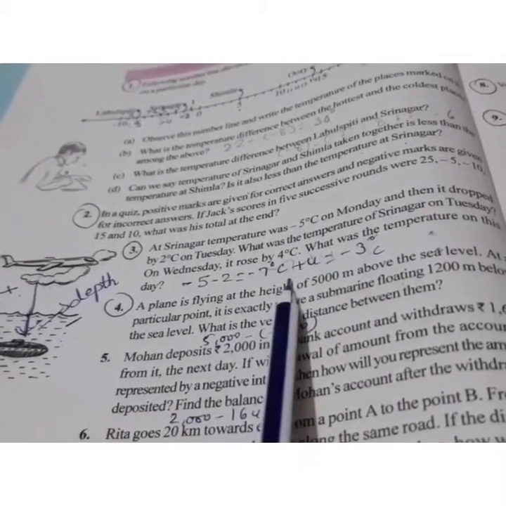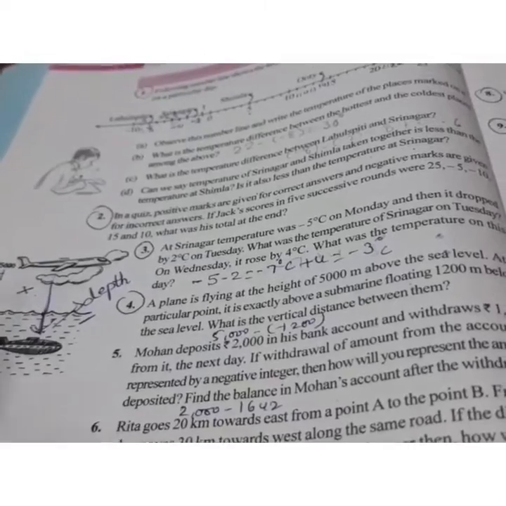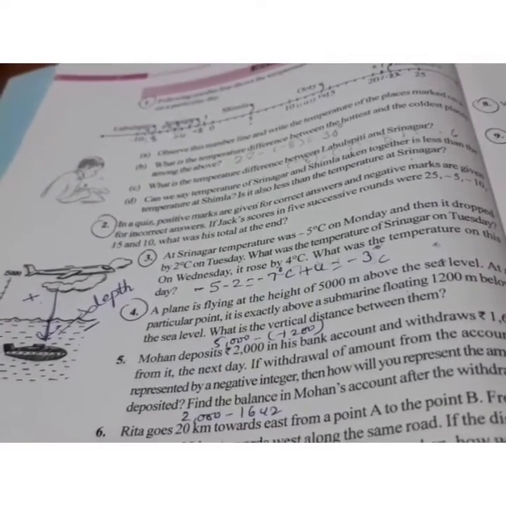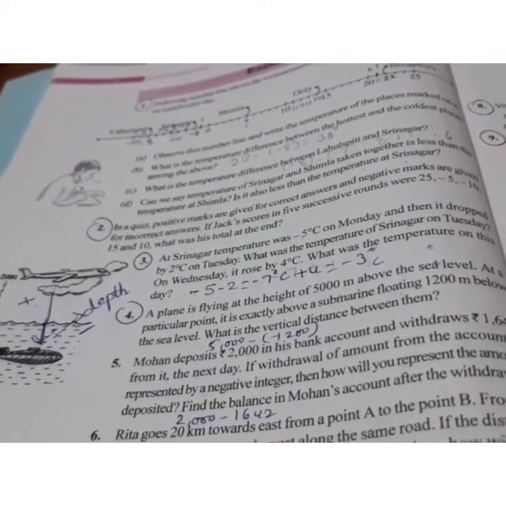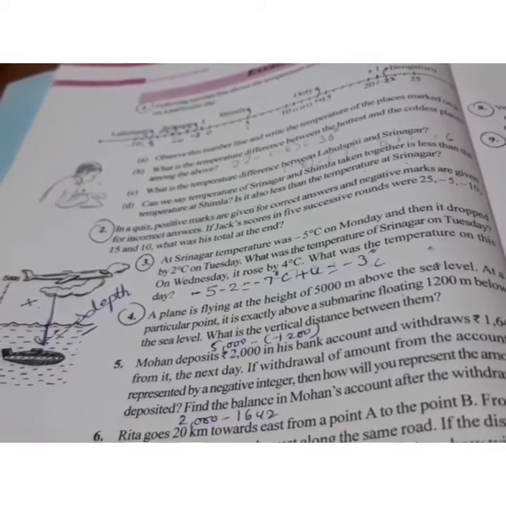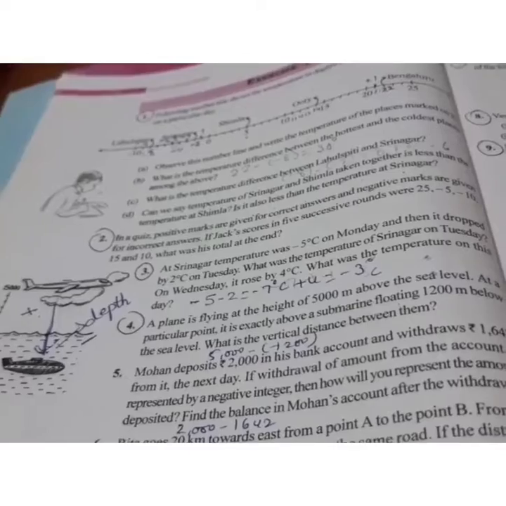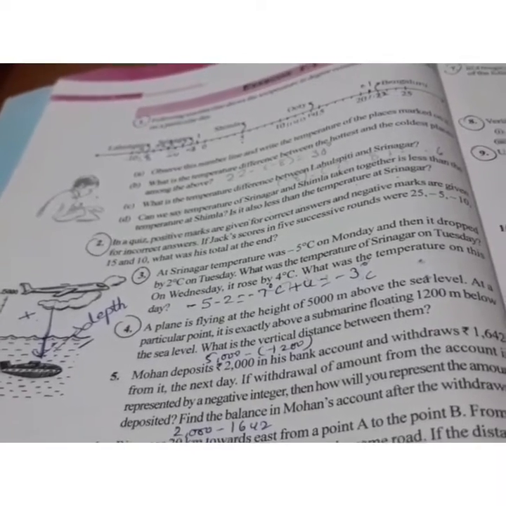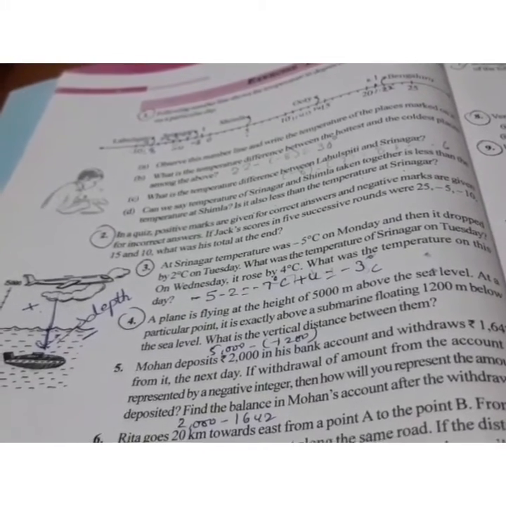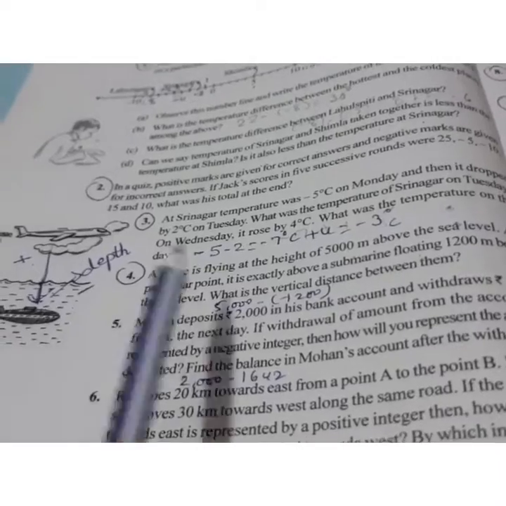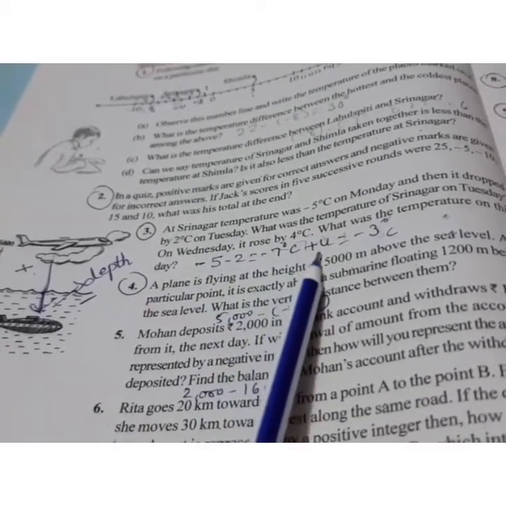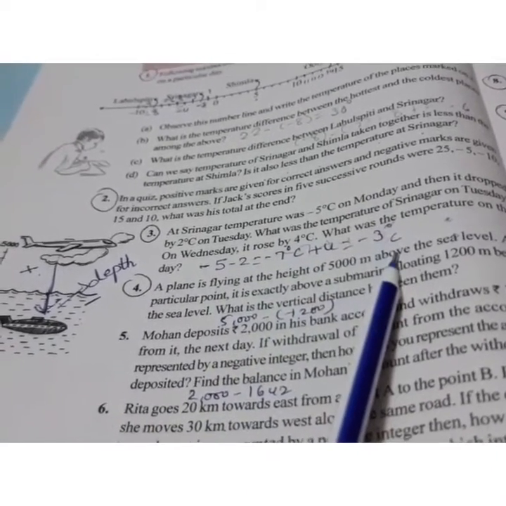Again it rose by 4 degrees, मतलब temperature 4 degrees बढ़ गया. तो minus 7 plus 4. अगर drop होगा then it is minus, and if the temperature rises then it is a plus. अगर ड्रॉप इन टेम्परेचर है तो उसको हम रिप्रेजेंट करेंगे माइनस से, और अगर राइज इन टेम्परेचर है तो उसको हम रिप्रेजेंट करेंगे प्लस से.